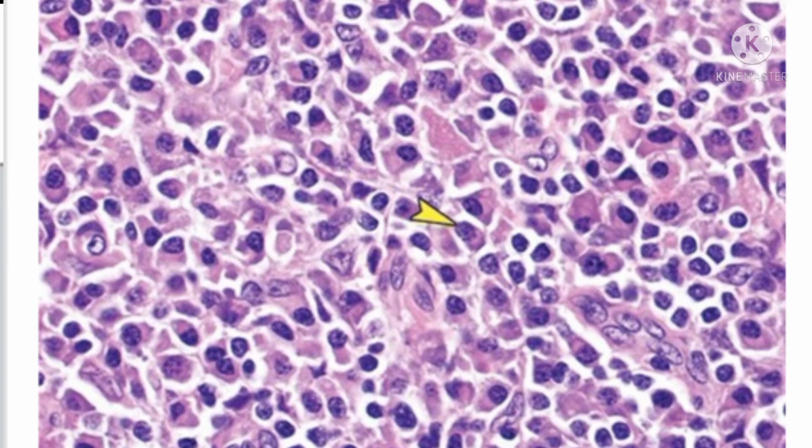The next slide. Can you identify the marked cell? Plasma cell. And if I tell you this is a lymph node with plasma cells, can you correlate and come to the diagnosis? Plasma cell variant of Castleman's disease. So what is the difference between the plasma cell variant and the hyaline vascular variant of Castleman's disease? In the hyaline vascular variant, there will be atretic follicles. In the plasma cell variant, the follicles are hyperplastic, and we mainly see the plasma cells.